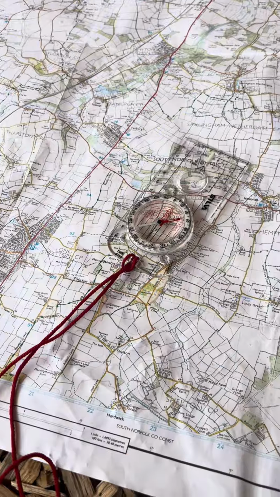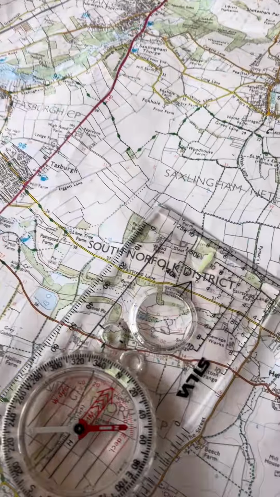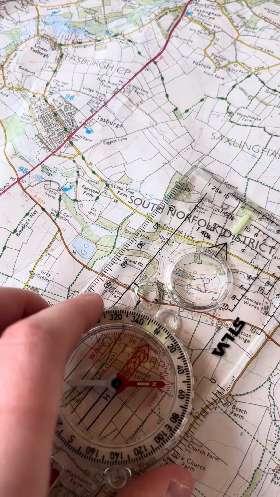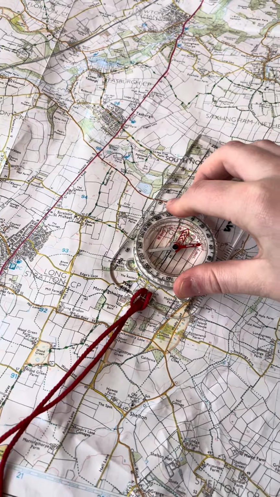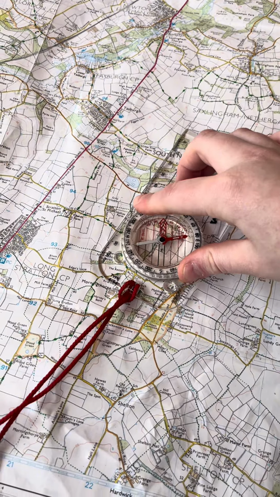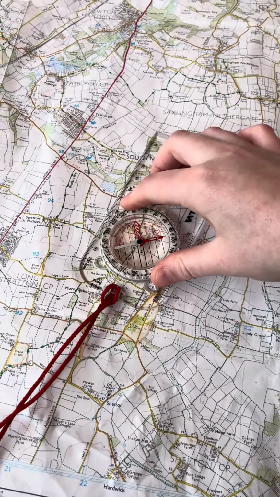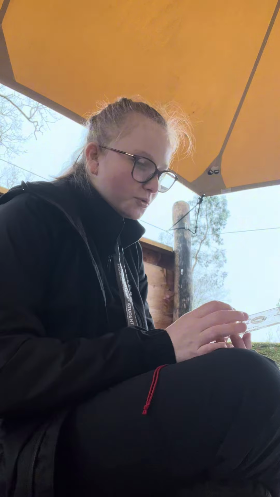Then I want to go there. So once you've got your line on the grid, you want to line up your compass so that it's in line with the line that you have drawn, and then twist the circle so that the lines are facing north of your map. Once you've twisted the dial round so it's facing north towards the map, you then want to find a number, and that'll be your bearing for the destination you need to go. So for example, mine says 39.